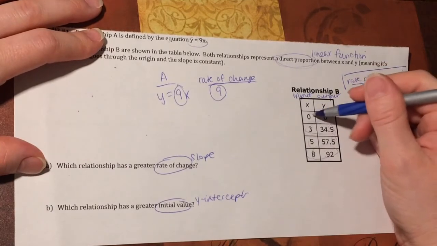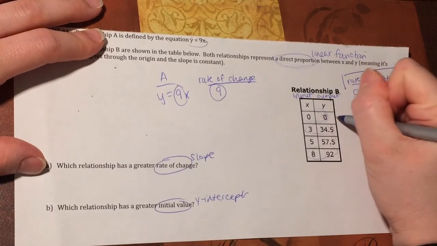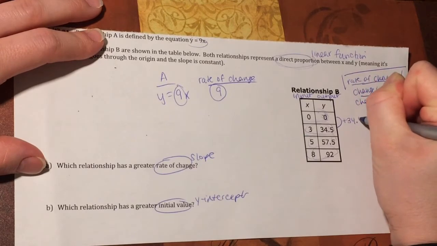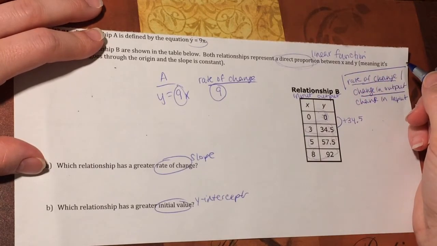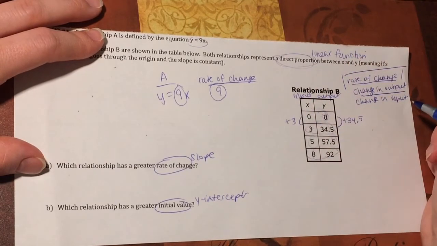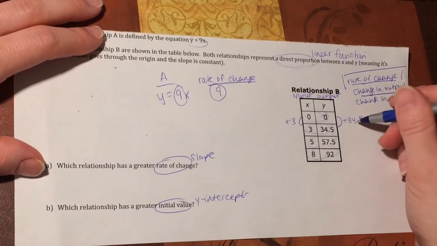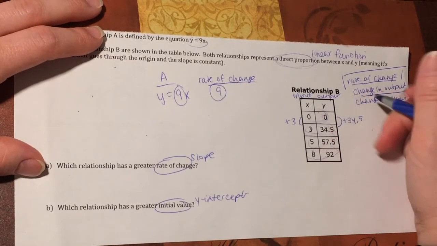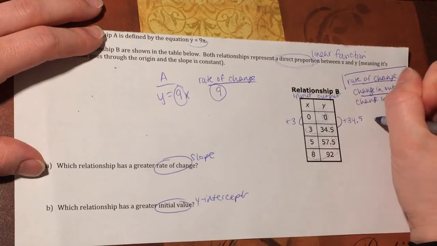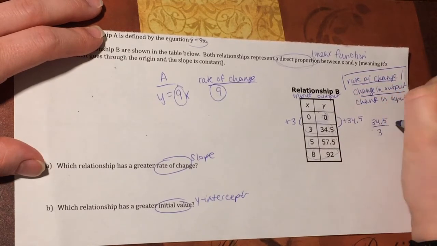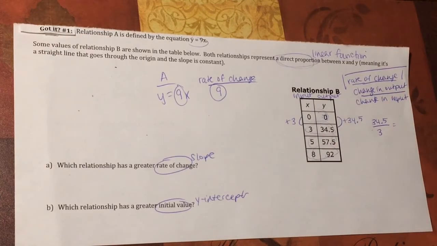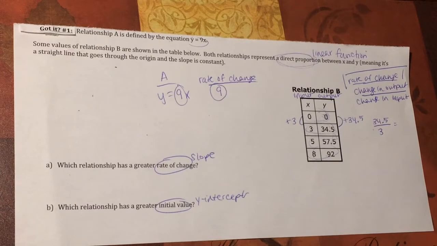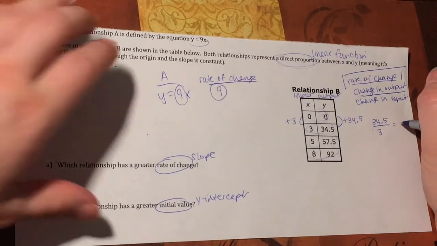So let's check the output and the input between the first 2 points. To go from 0 to 34.5, you would add 34.5. To go from 0 to 3, you're going to add 3. So the rate of change between these 2 points would be 34.5 divided by 3, because it's a change in output over the change in input. When you divide those two numbers, the answer is 11.5.